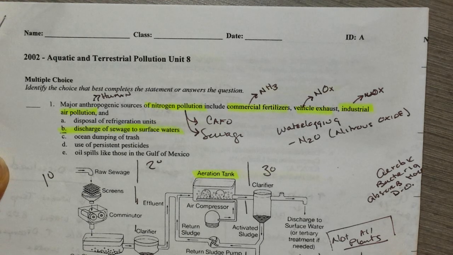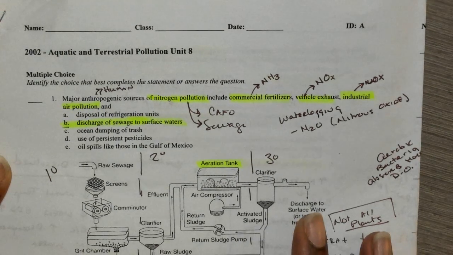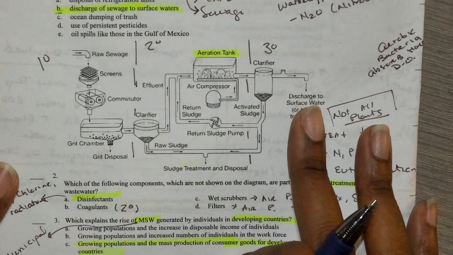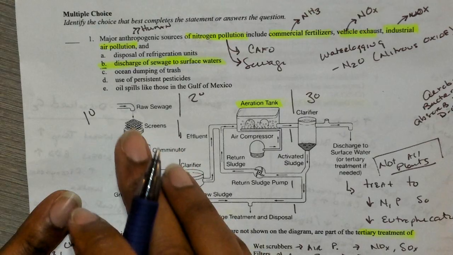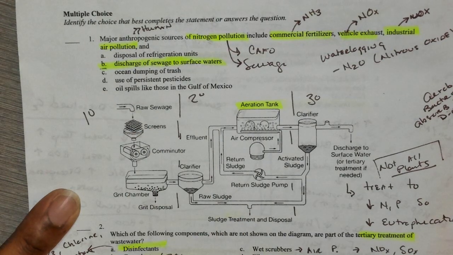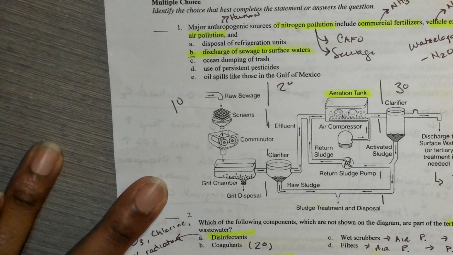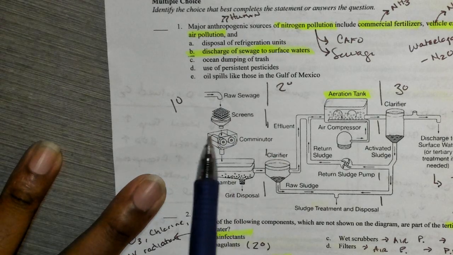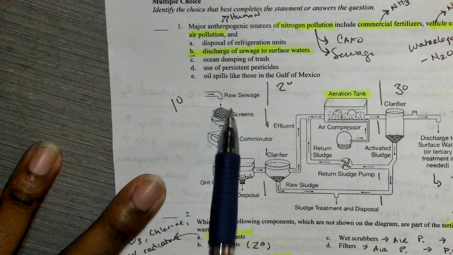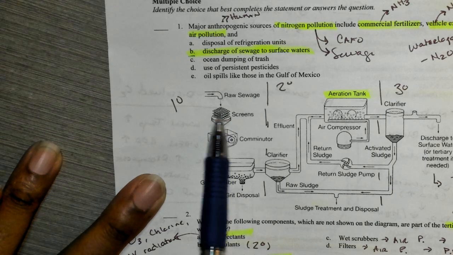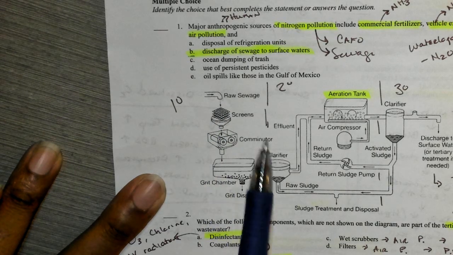We talked about sewage and how it is treated. So sewage treatment, let's go through the process. We have the primary sewage treatment right here. Here's your poopy water from your toilet. It goes through these screens, and all the solid stuff gets collected.